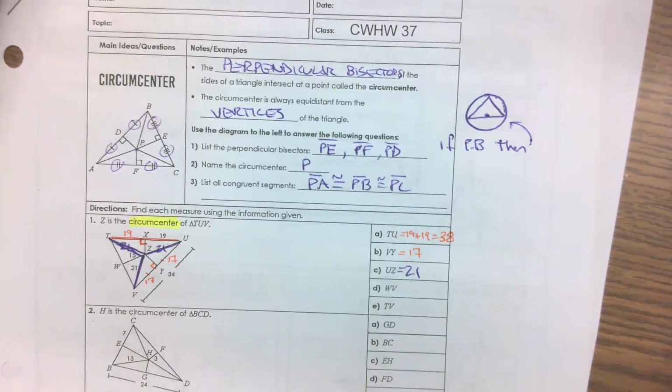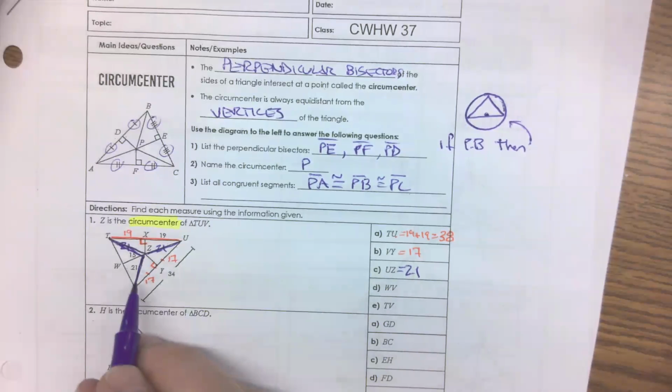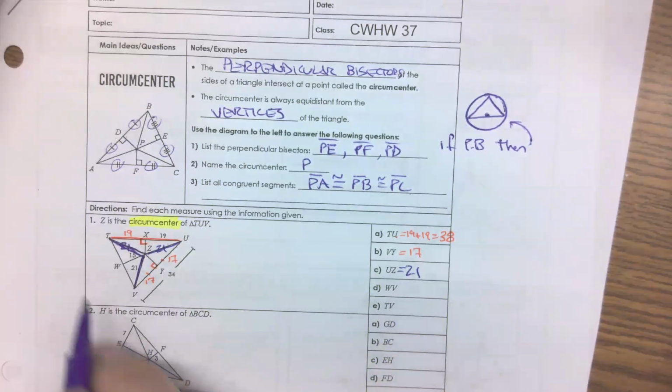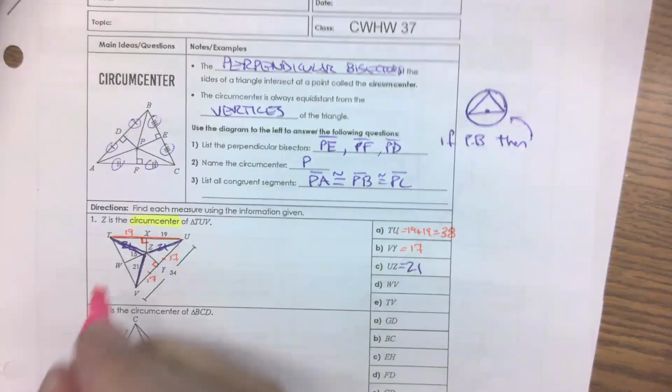What about WV? If I knew WV, and we don't know it yet, what would I know about TV? It's just double, right? So the question is, how do I find TV?